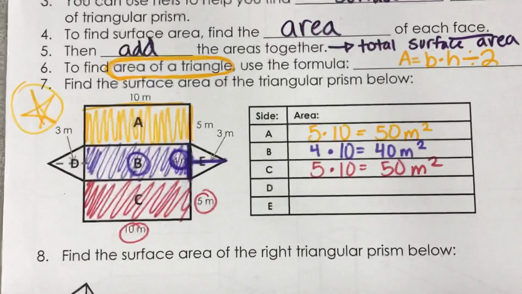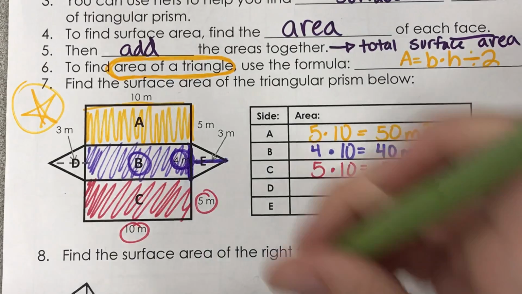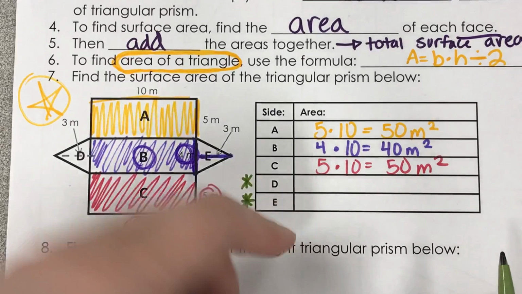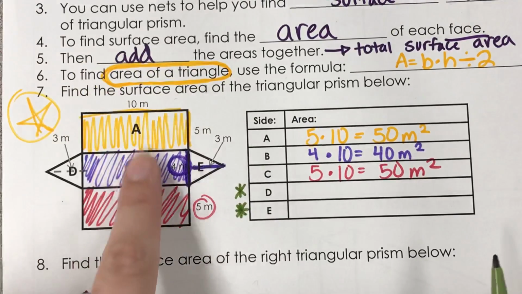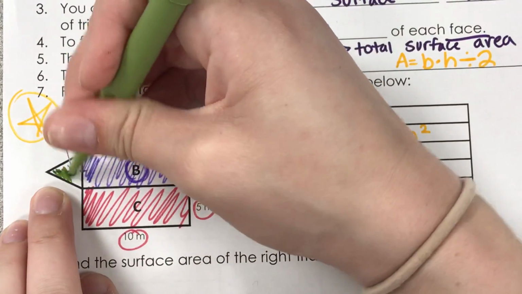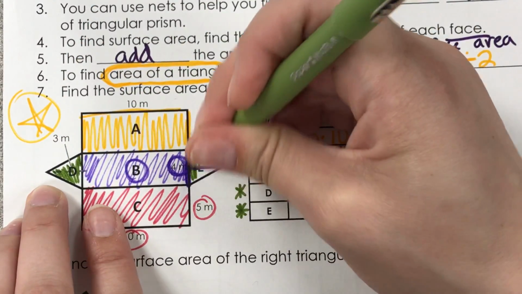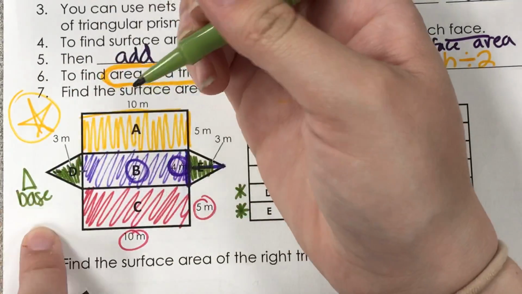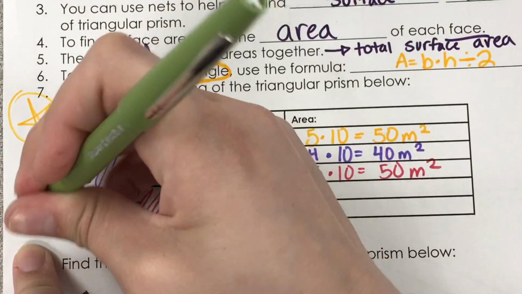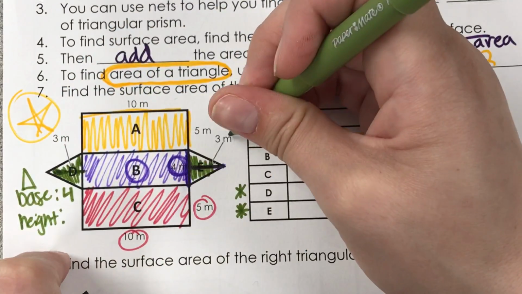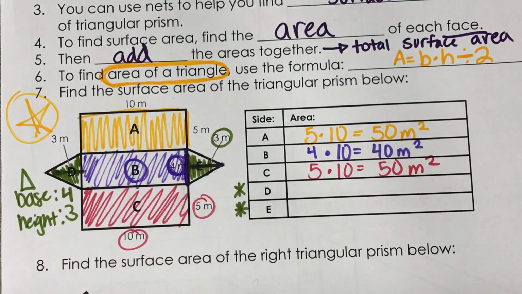Okay. Now we're getting to the newest parts, which is why I'm going to put a little star here. Because where before, when we did just a rectangular prism, you found 4 rectangles and probably like 2 squares. Now you're dealing with 3 rectangular 2D shapes. And now you're dealing with 2 triangles. So the base of each triangle, I'm going to write this here. I'm going to put triangle above it. The base of the triangle is 4. And the height of the triangle, we know, because it's pointing at the height line, is 3. So please put that on your paper.